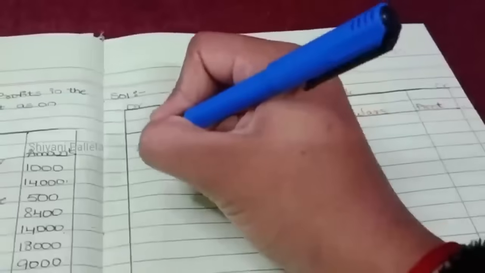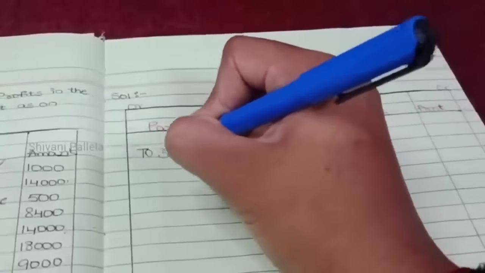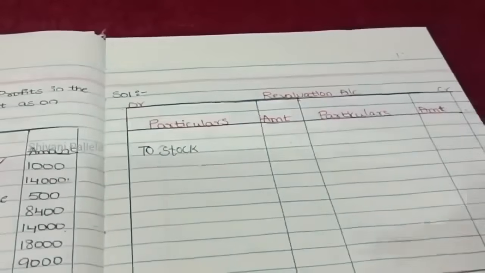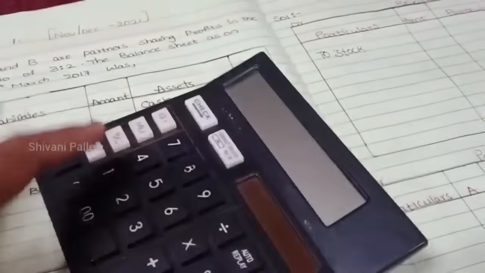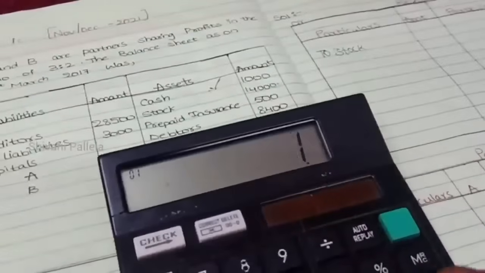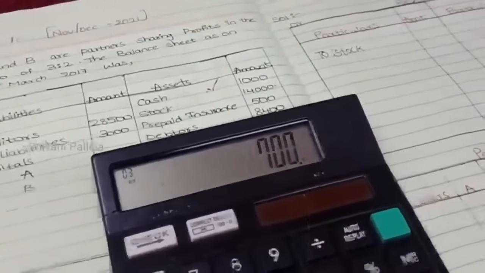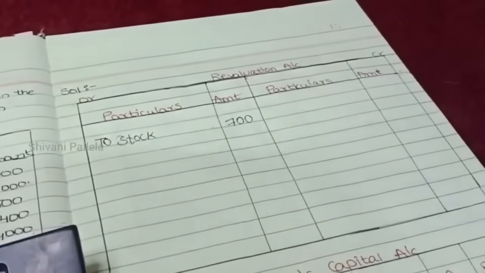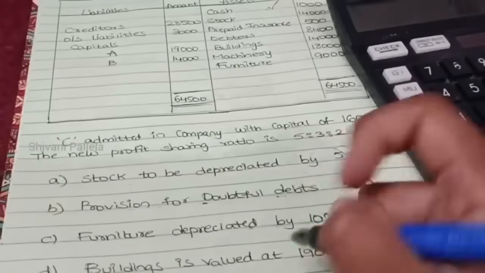Okay, so here I am writing to stock. Okay students, how much? 5% on 14,000. Asset value is 14,000, right? 14,000 into 5%. It is 700. Here I am writing 700. Okay. Next. What is the next transaction?